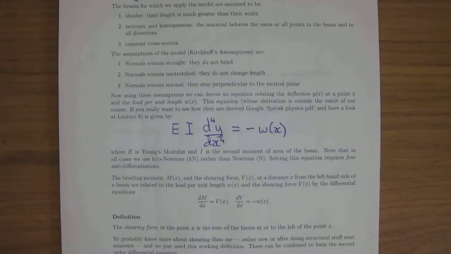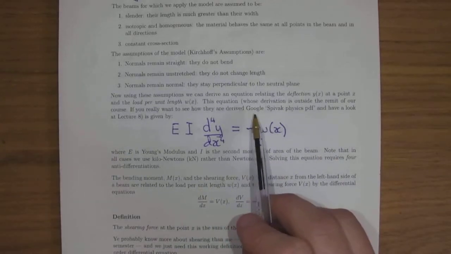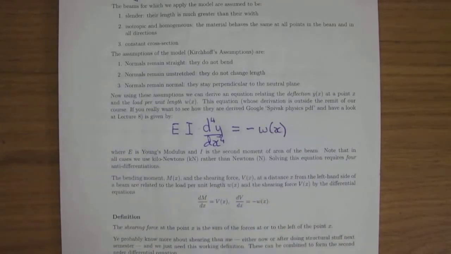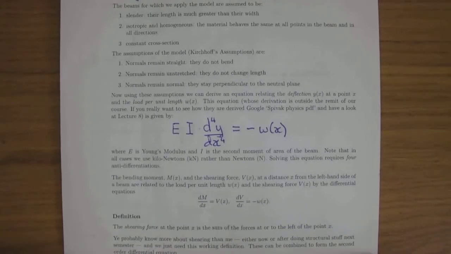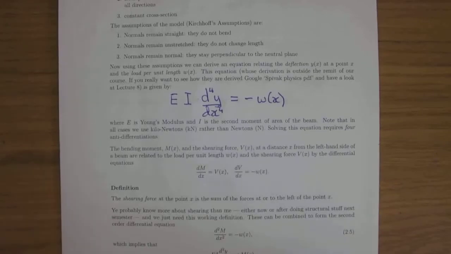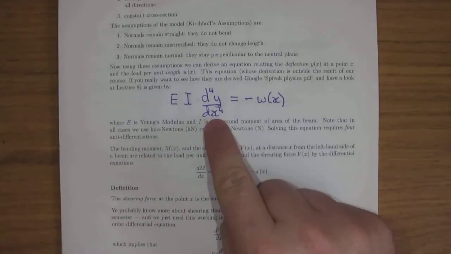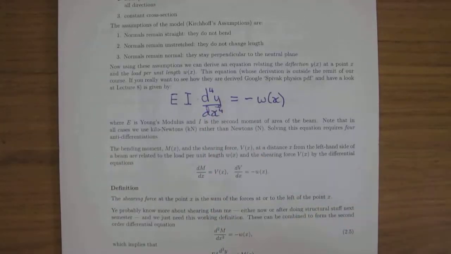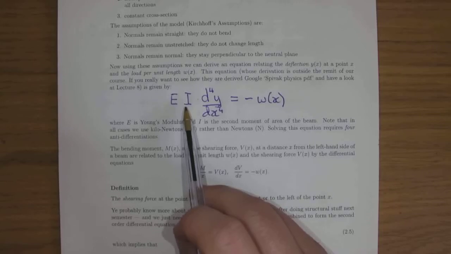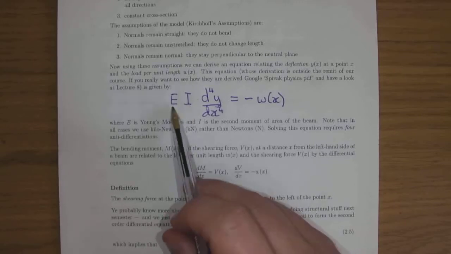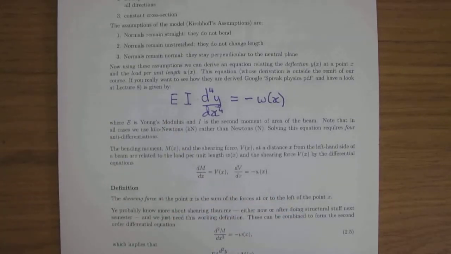If you really want to see where this formula comes from, I recommend Googling Spivak Physics PDF, and that will explain what's going on there. Right, so in all cases, the units knocking around are kilonewtons, and X is in meters, Y is in millimeters. So the units are all chosen in that way, and that means that the units of this and this must work in that way.